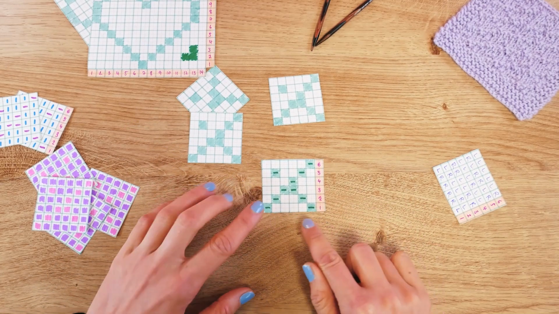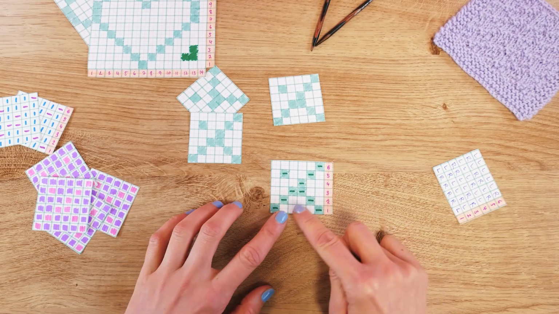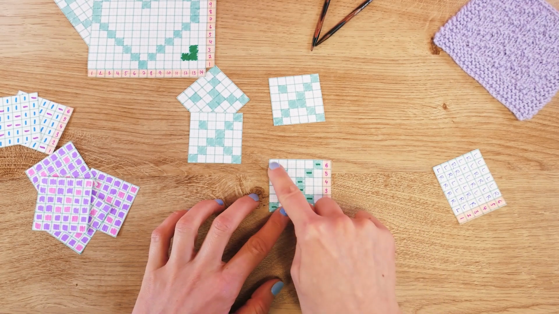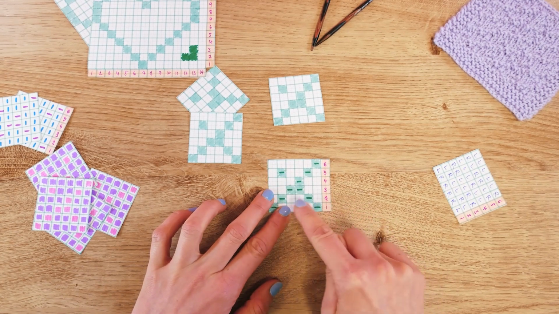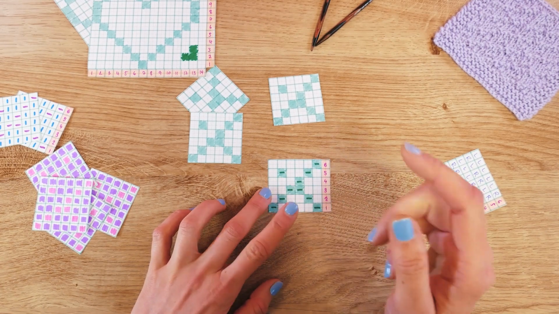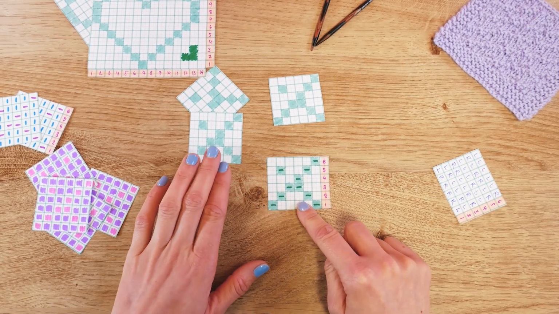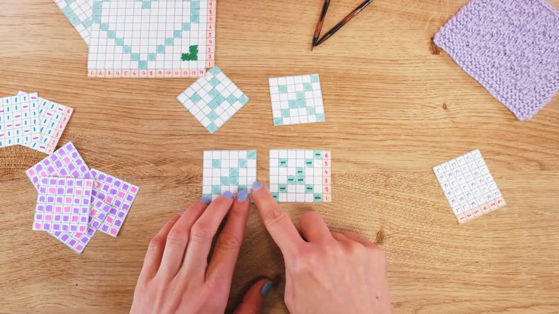What I would usually do here, let me push this aside, is make a chart like this. So in this case we have 6 stitches in width and 6 stitches in height. I'm going to play with that a little bit. I can obviously make this pattern as I want to, and at the end I decided on this pattern.